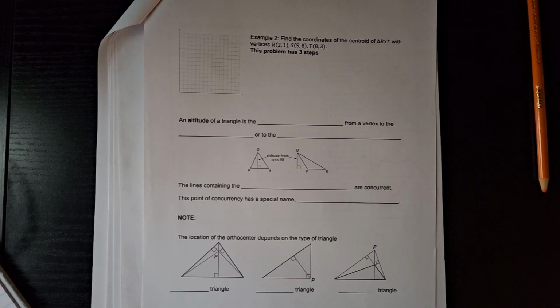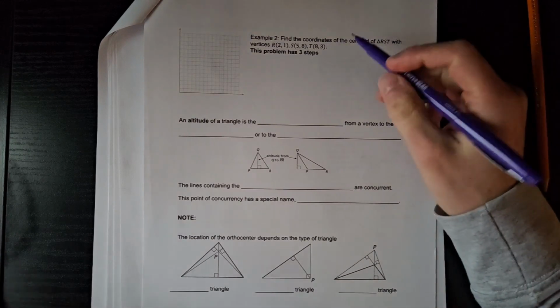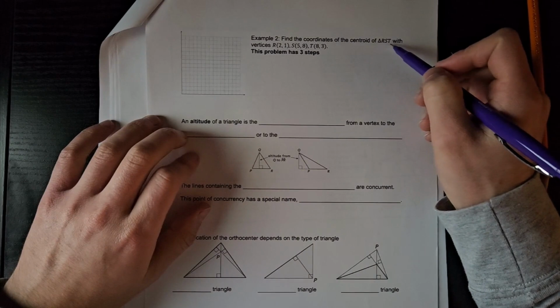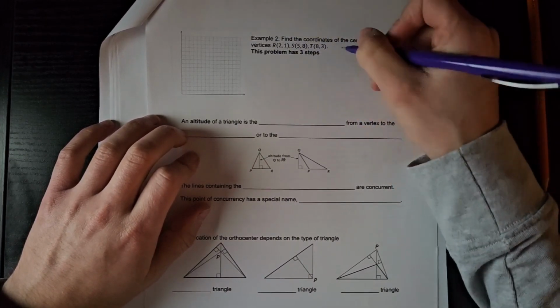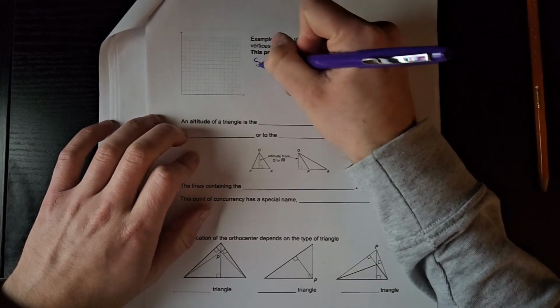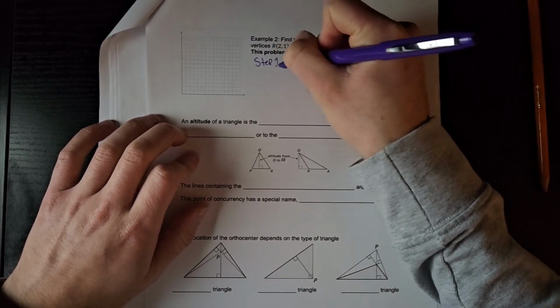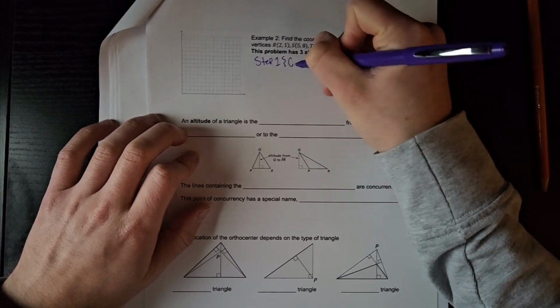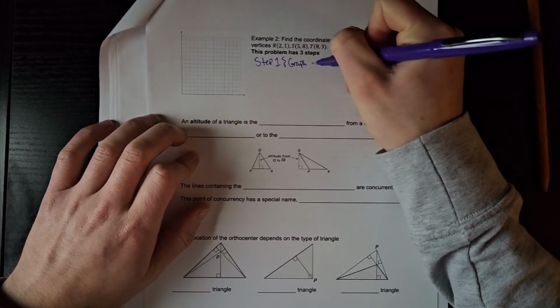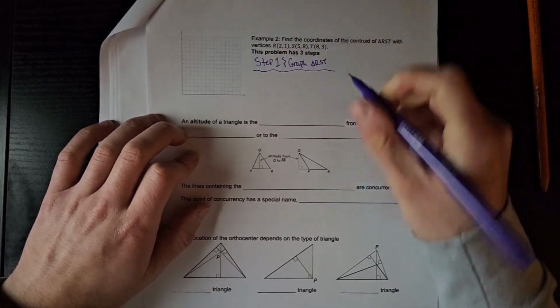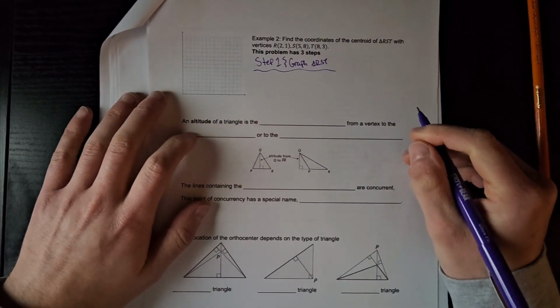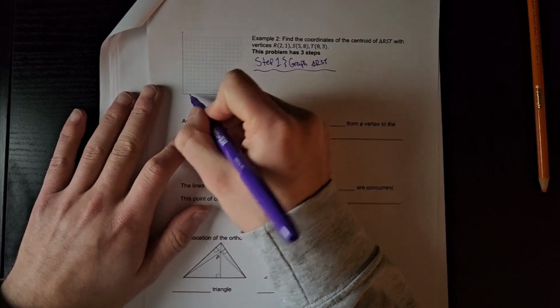So in our example, we're going to find the coordinates for the centroid of RST with the vertices of R, S, and T right there. Step 1. There are 3 steps. Step 1, what do you think it is? Guess. We're going to graph. You have to graph it. It'd be hard to find the centroid without graphing this one. I'm going to be honest, so I would highly recommend graphing.